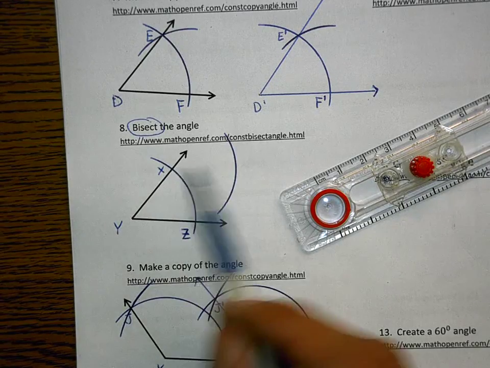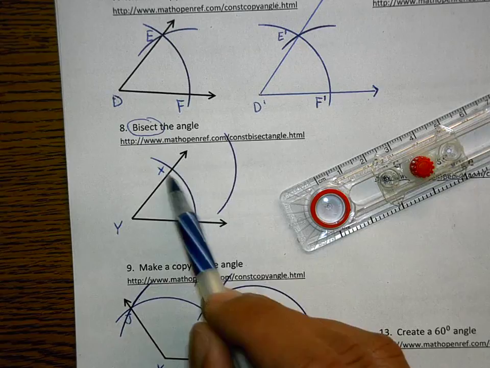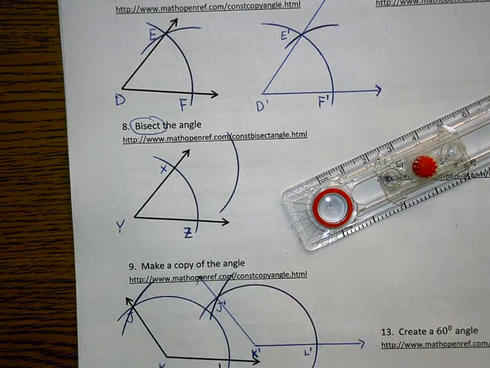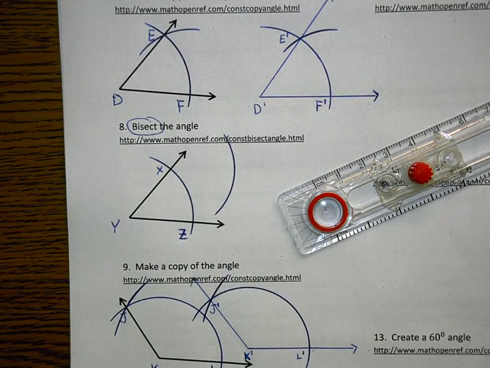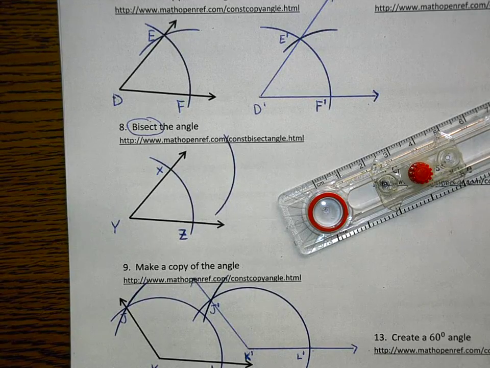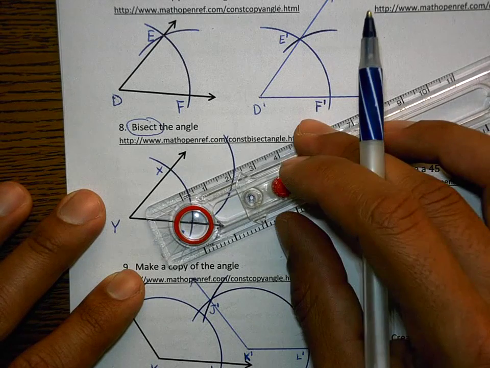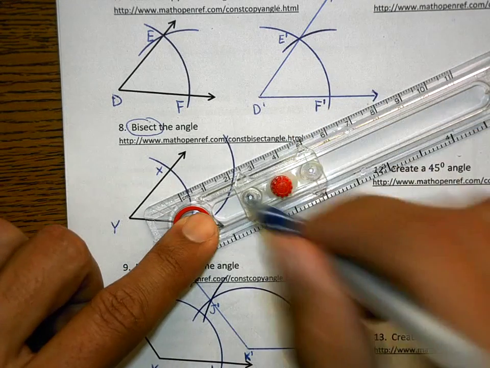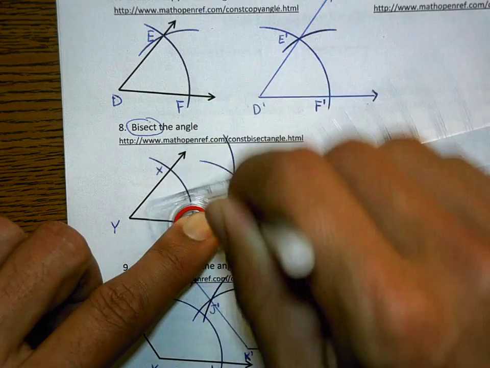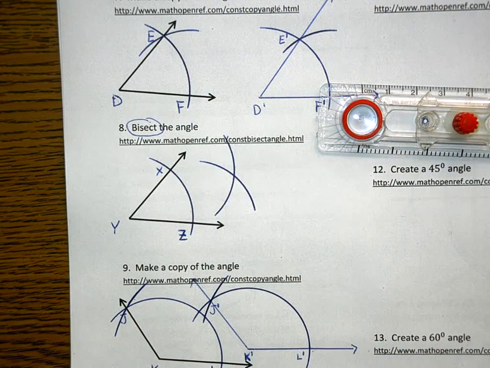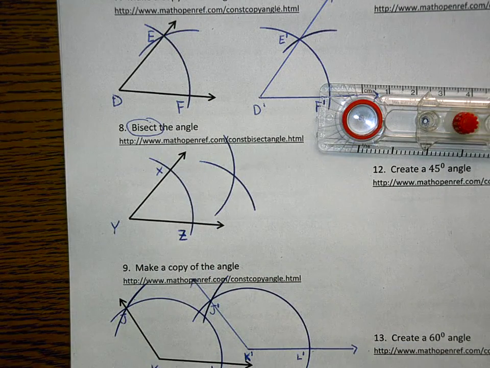From X, I now have 2 equal points. From X, where is it? That's my first bullseye. My second bullseye should be where? Z. And then you make another arc from Z. And guess what? You now have an X that marks the spot of the halfway point. Oh, that's, yo, no way. It's exactly down the middle.